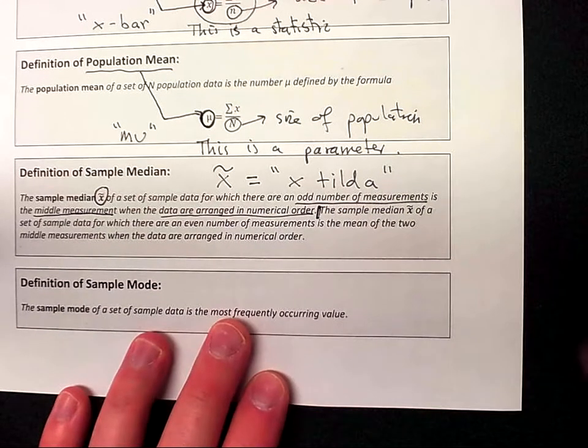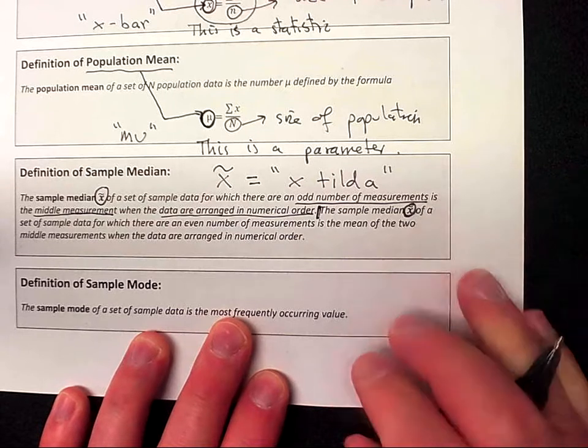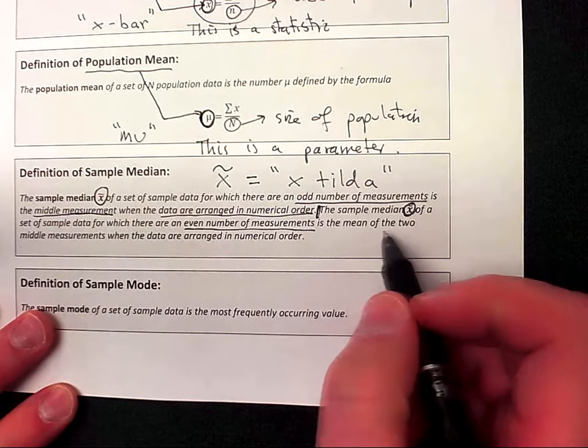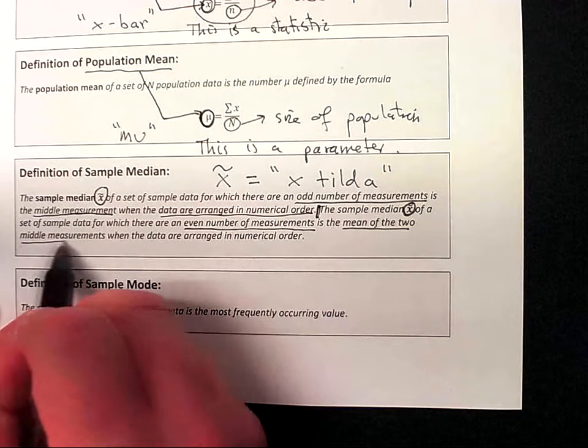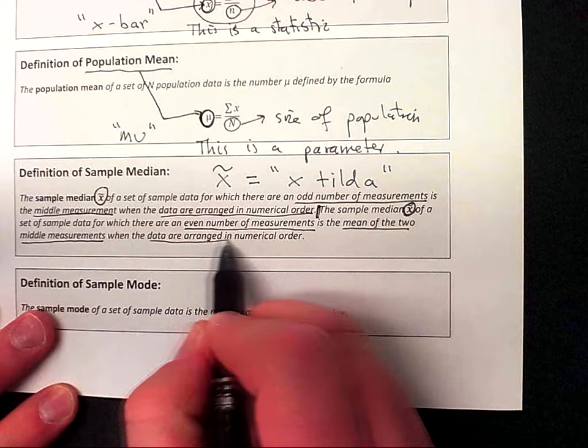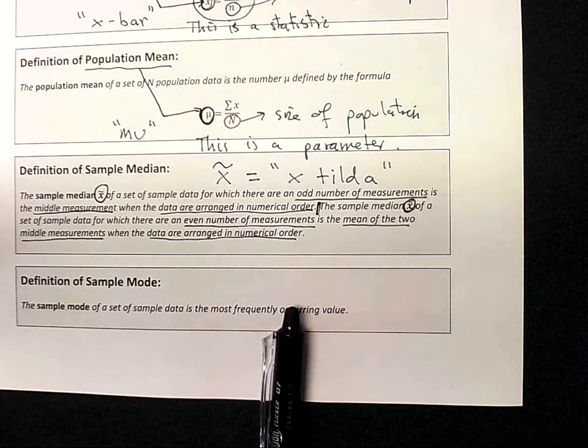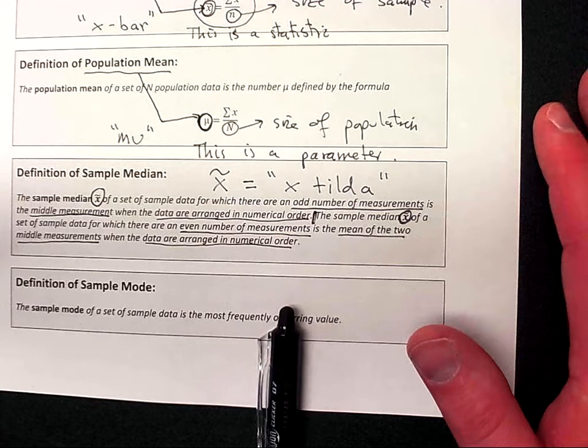So then the definition continues, and it says that the sample median X tilde for a set of sample data whenever there are an even number of measurements is the mean of the two middle measurements after the data is arranged in numerical order. So we really have two definitions included in one definition here. One is whenever we have an odd number of measurements, and one is whenever we have an even number of measurements. Whenever we have an odd number of measurements, we can just use the middle value as the sample median. But whenever we have an even number of measurements, we have to take the average of the two middle numbers. If this definition isn't making a whole lot of sense to you yet, don't worry about it.